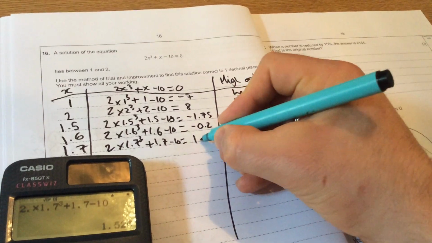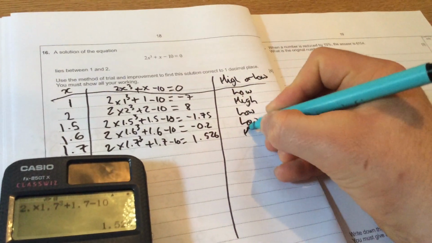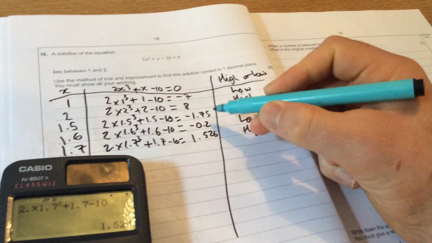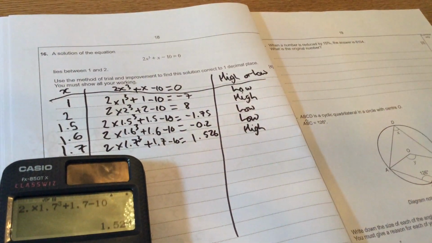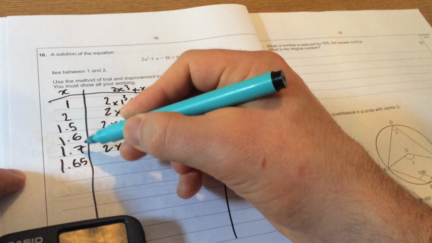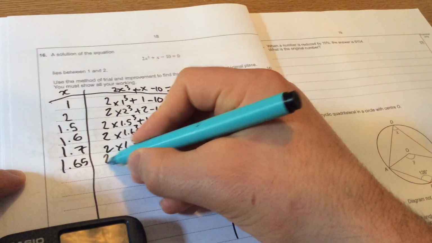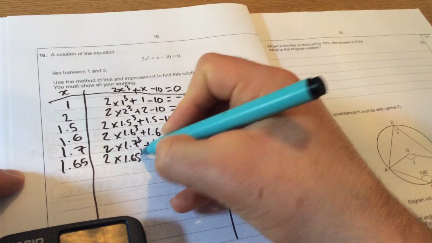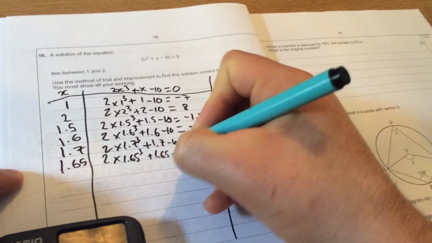Okay, that's too high, 1.526. That's too high. It's quite obvious now this is going to be the closest one, but you've still got to prove it, okay? So my next one, I'm going to do 1.65, because I know it's between 1.6 and 1.7. 2 times 1.65 cubed plus 1.65, take away 10.